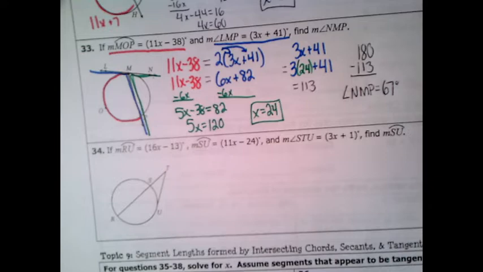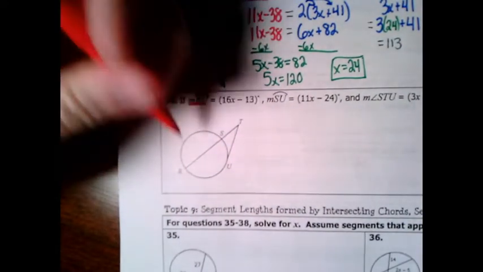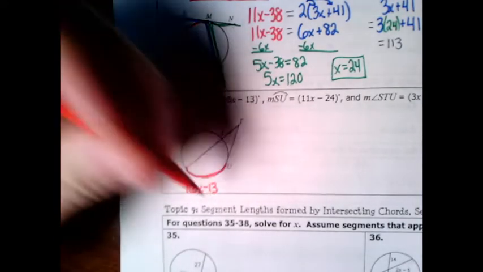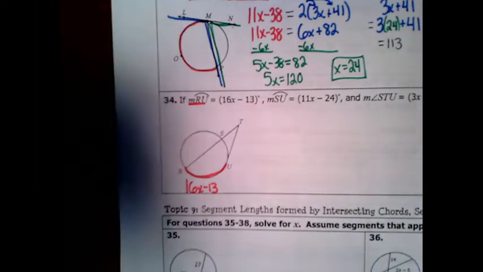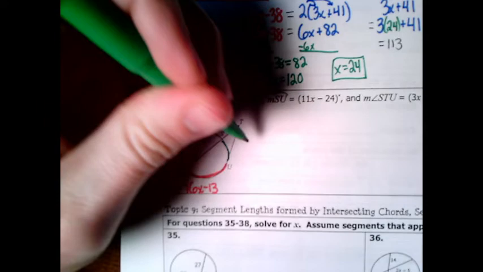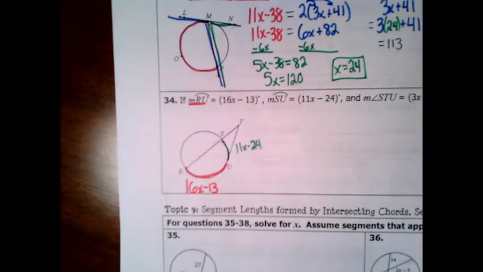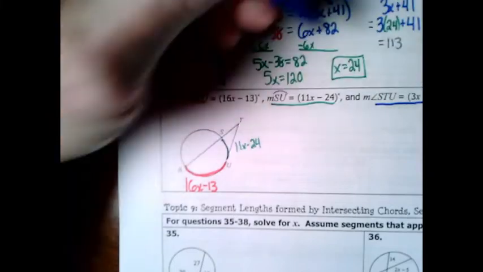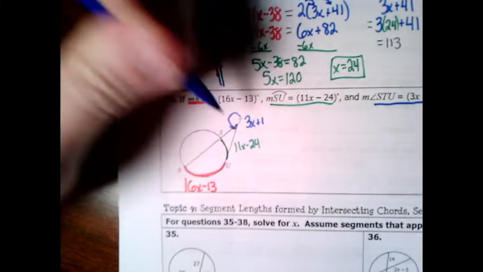Yes. Okay, so RU, they give you RU. RU is right here, 16x minus 13. They give you SU, which is 11x minus 24. And then they give you, that's this. And then they give you this, which is 3x plus 1, which is this angle.